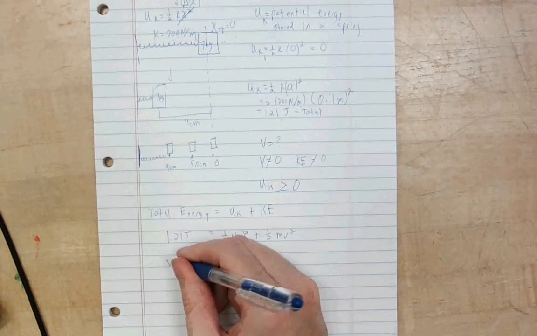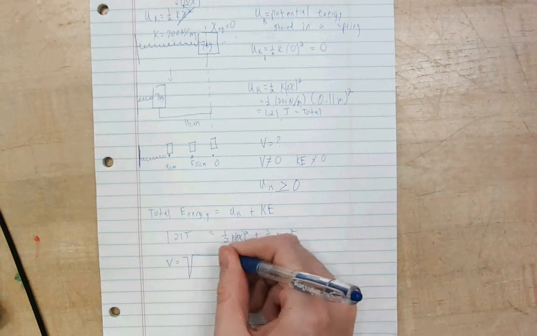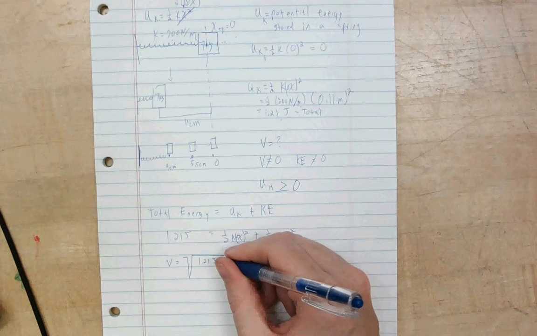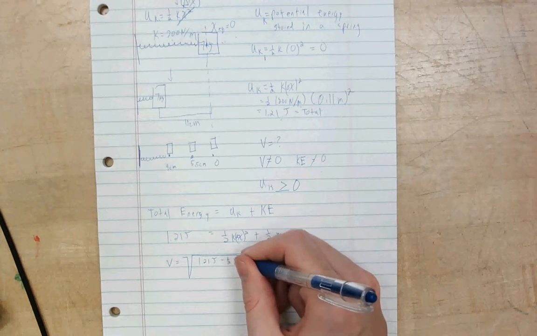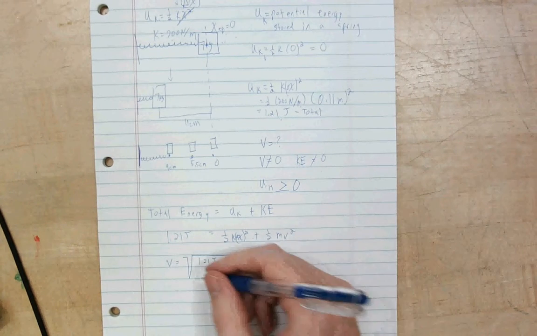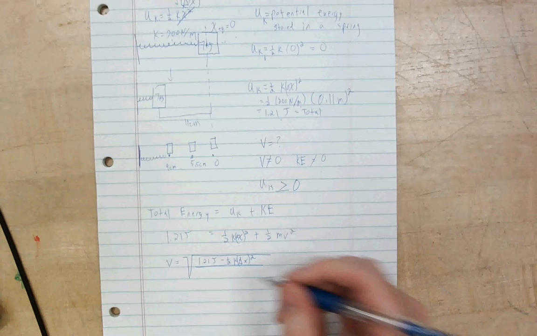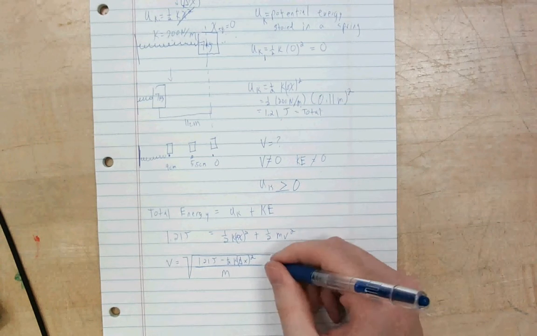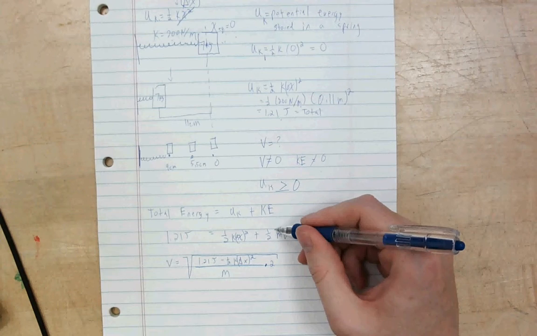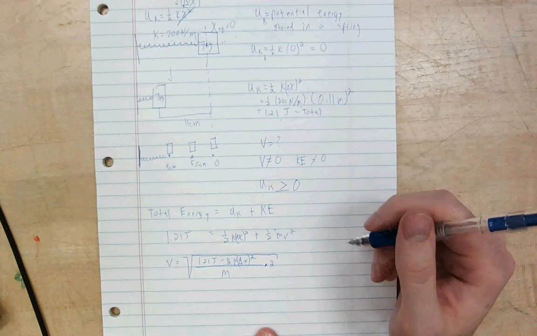if I do the algebra, I get that v is the square root of 1.21 joules minus 1/2 k delta x squared, divided by mass times 2. And that times 2 comes from here, the 1/2 in front of mv squared.